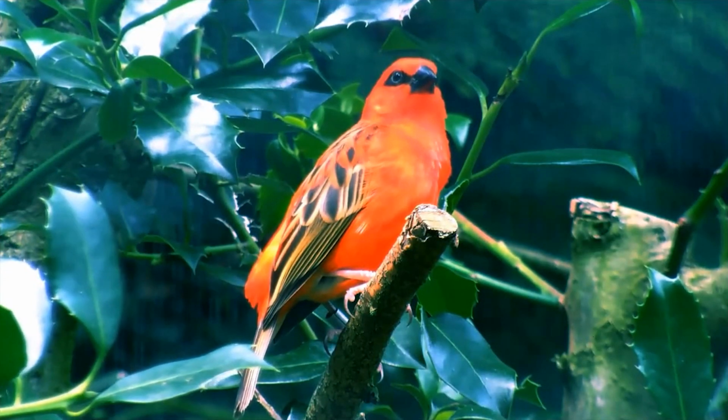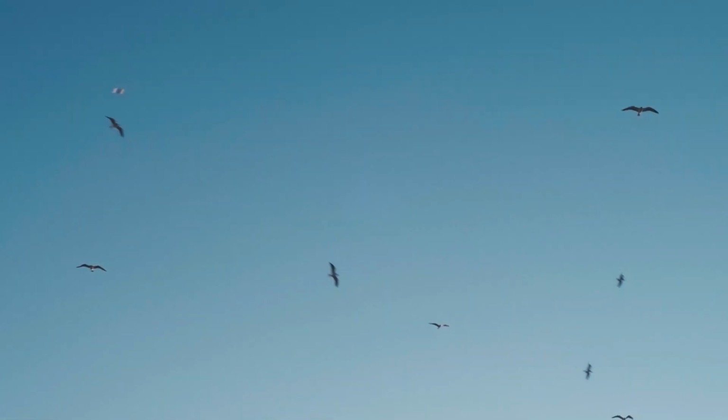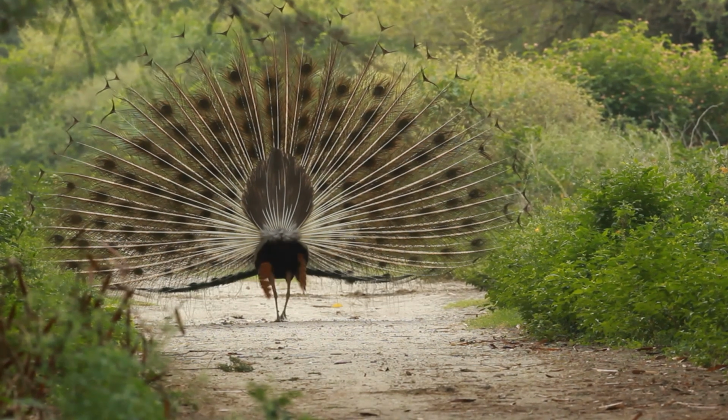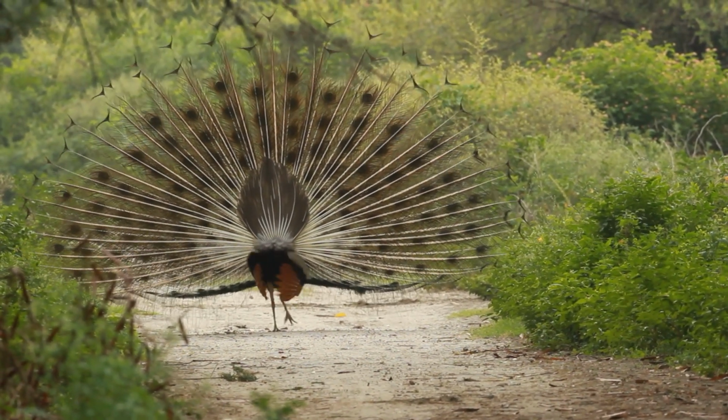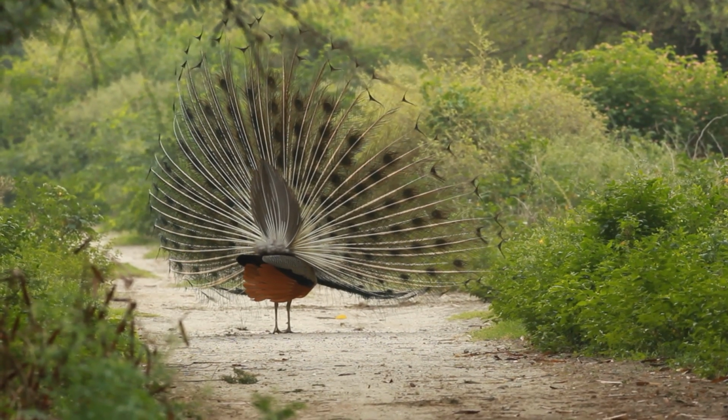Class Aves. Birds belong to the class Aves and are known for their ability to fly. They have several unique characteristics like feathers. Birds are the only animals that possess feathers, which are essential for flight and insulation.